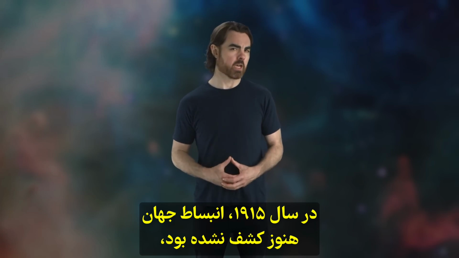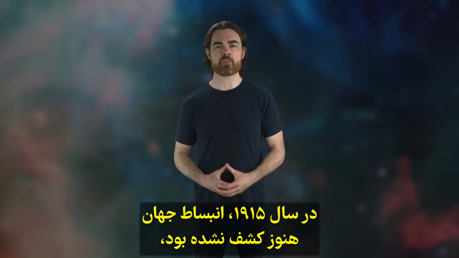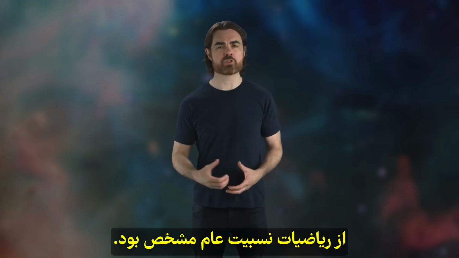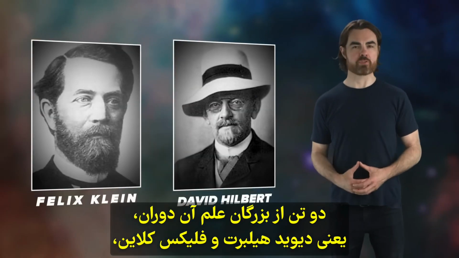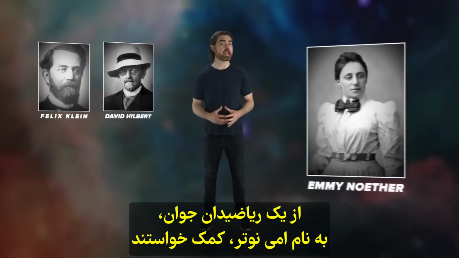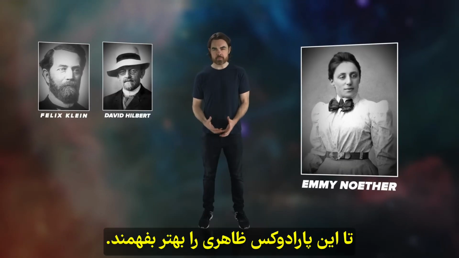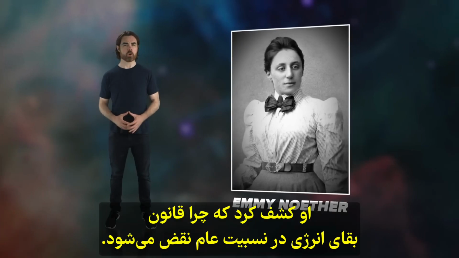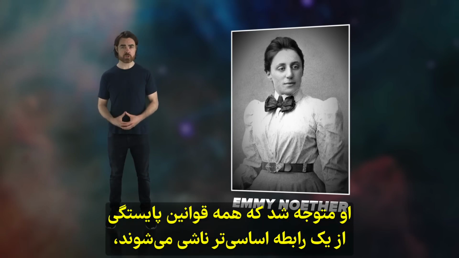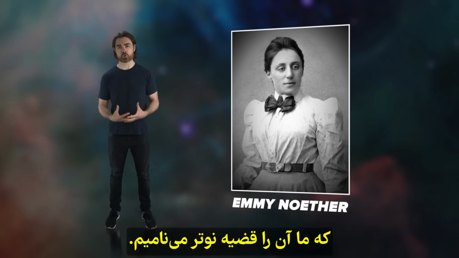In 1915, the expansion of the universe hadn't yet been discovered, but the failure of energy conservation was still clear from the math of general relativity. Two of the greats of the era, David Hilbert and Felix Klein, sought the help of a young mathematician, Emmy Noether, to understand this seeming paradox. She discovered why the law of conservation of energy broke down in general relativity. The law was not fundamental after all. She realized that all conservation laws arise from a more fundamental relationship, which we call Noether's theorem.